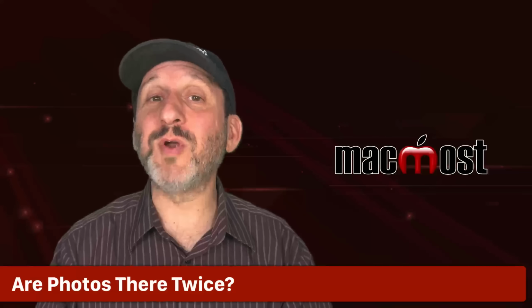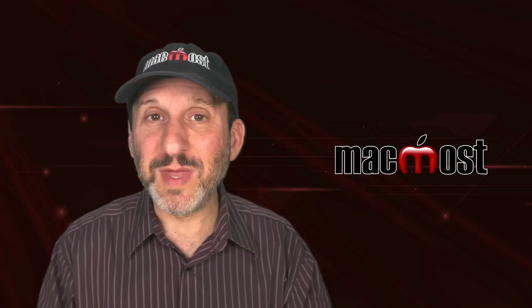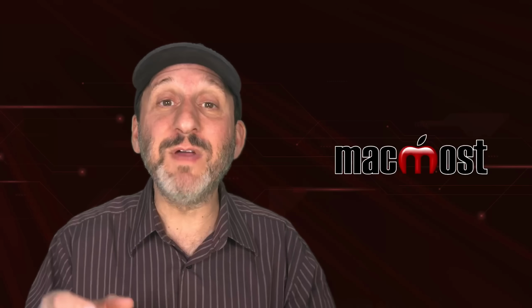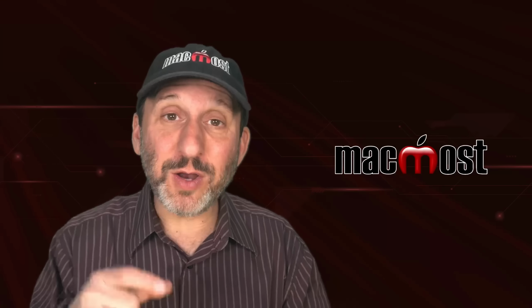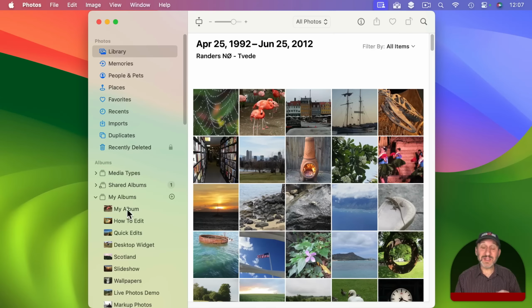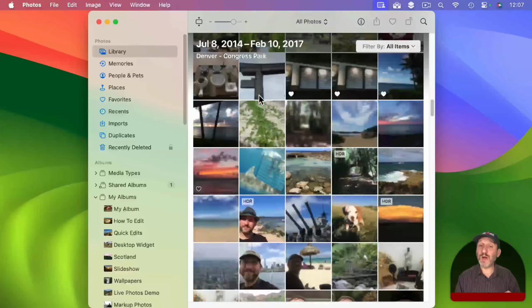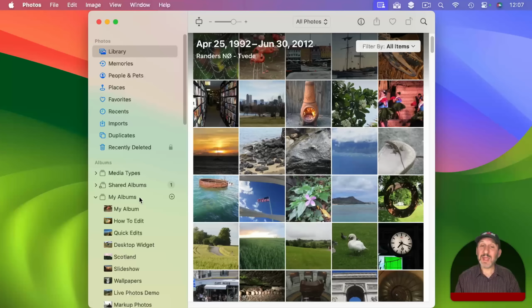So it's important to remember that the idea of calling these albums, that's kind of a light metaphor. Don't really think of it as a physical photo album where you would actually have the photo itself on a page in that album. In the digital library of your Photos app, all of your photos are in the library once. Every one is listed here in the library. The albums are just a different way to view these same photos.